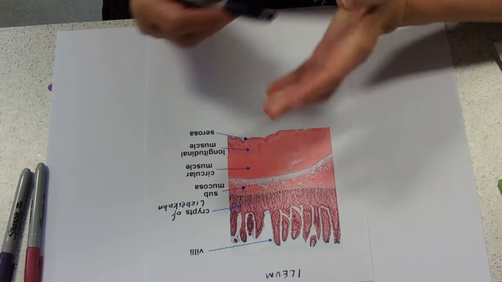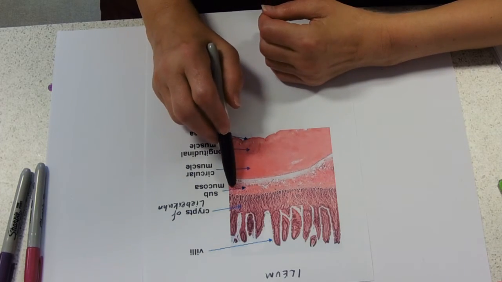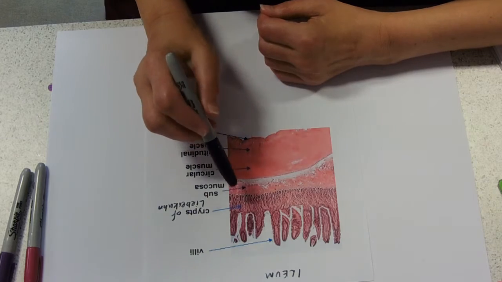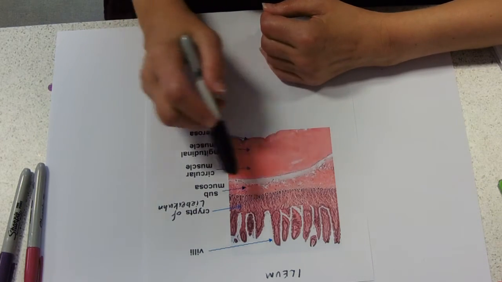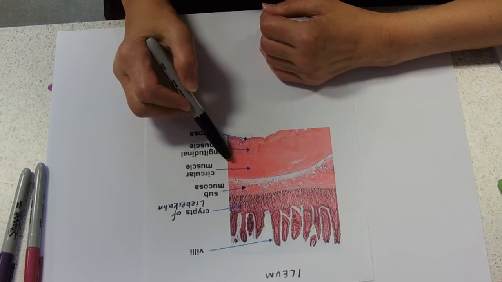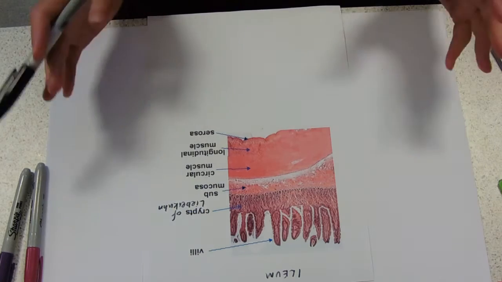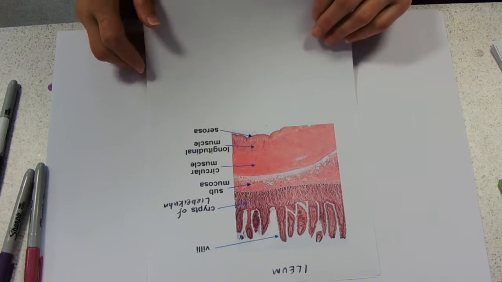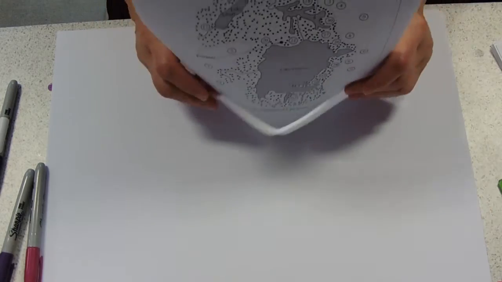Then we've got, all of that together, that's the mucosa. And then we've got the submucosa, layer of circular muscle, layer of longitudinal muscle, and the serosa around the outside. That's its structure. So, what does the ileum do? I think we're talking mainly absorption here.